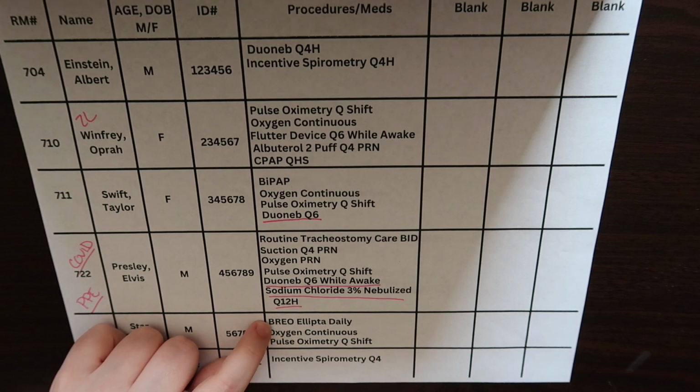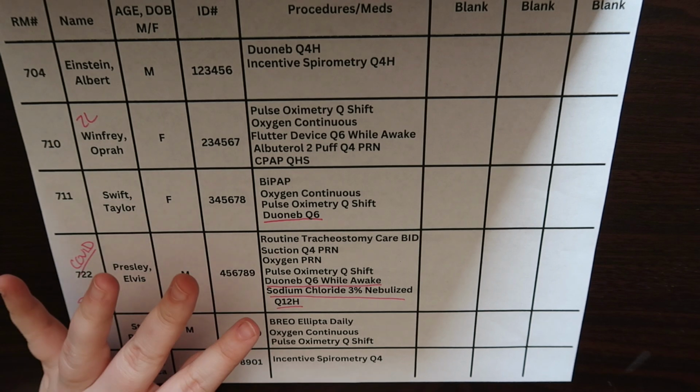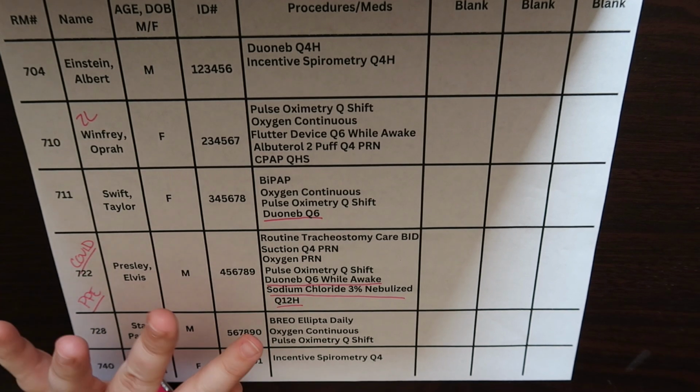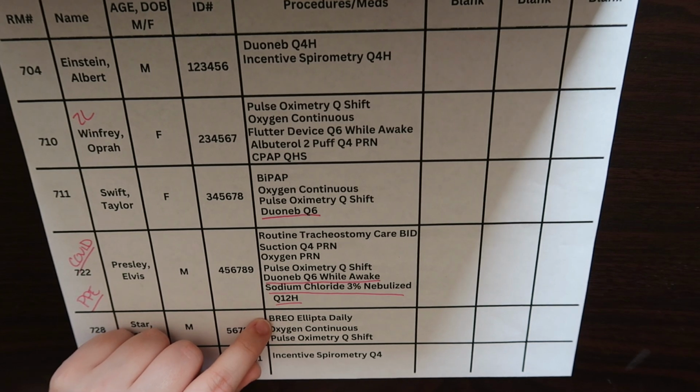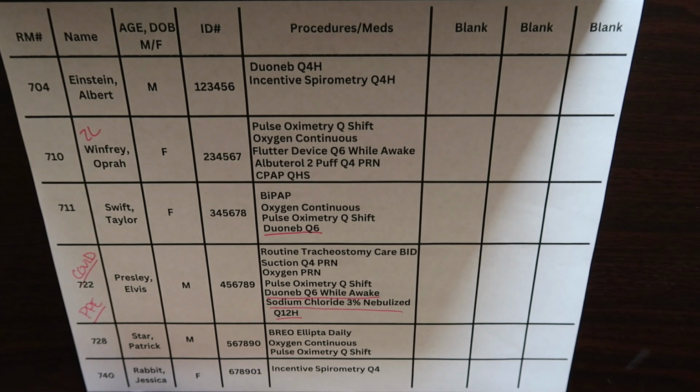First rounds, 7 a.m. Daily meds, night shift doesn't have to worry about that. That's only for day shift. So even though it's a scheduled med, I'm not going to highlight that because it's a day shift med. So I don't see any more scheduled meds.